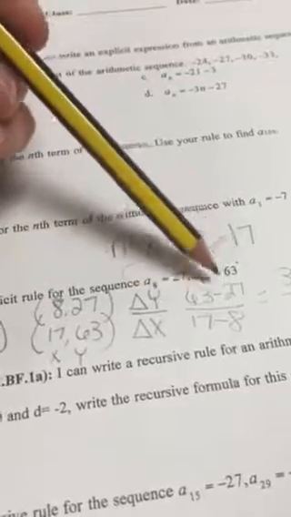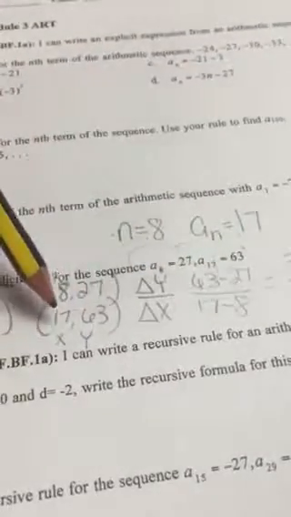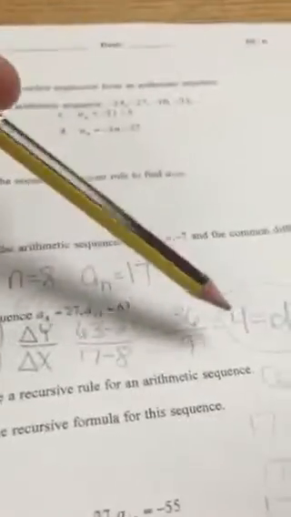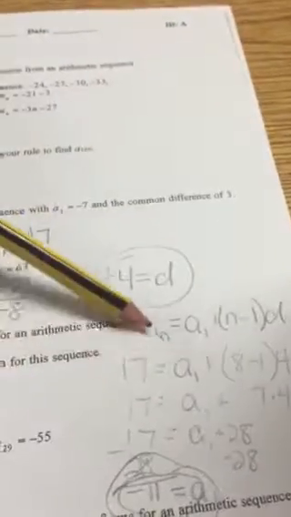So again, I took these two numbers that were given to me. I wrote ordered pairs. I found the change in y over the change in x, which is my difference. I then plugged in everything I knew, because I knew the difference and I was given an n and an an. I plugged that in, used some algebra to solve for the first term, and that's how I finished it.